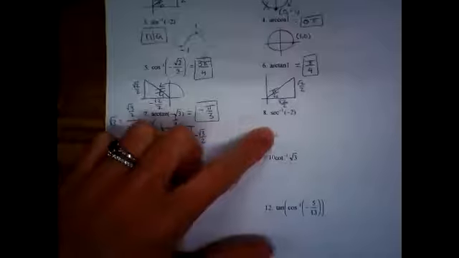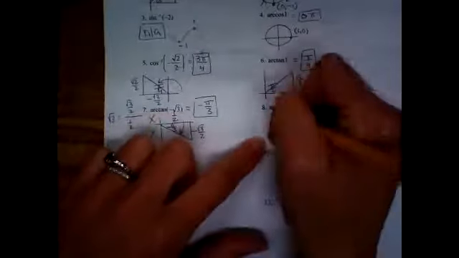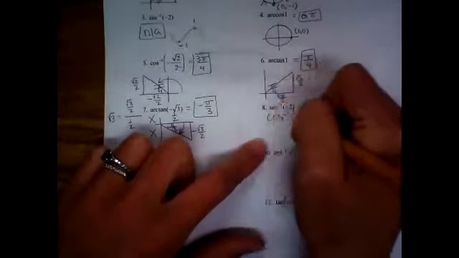Secant inverse of -2. Which function is the reciprocal of secant? Because I kind of don't want to deal with secant. I'd rather deal with like sine or cosine. If we flip secant, what do we get? Cosine, good. So I would write this as cosine inverse of -1/2. Do the reciprocal because that's easier.